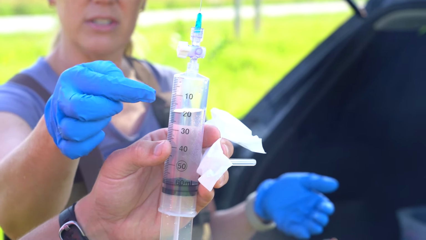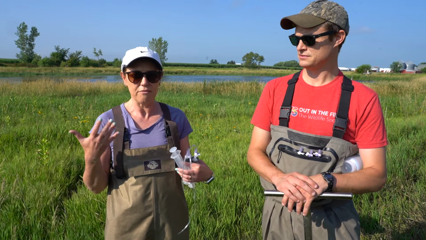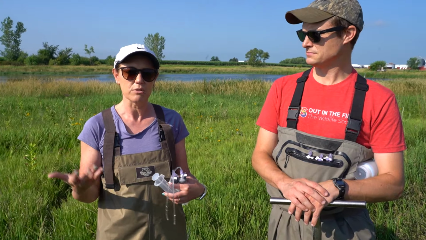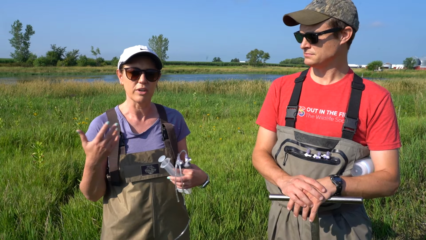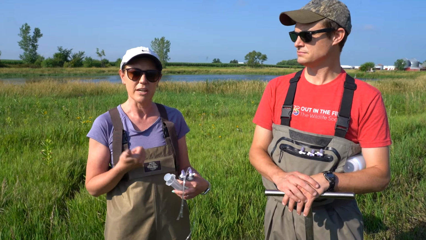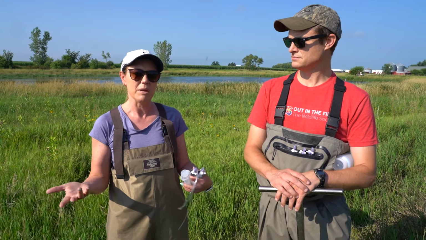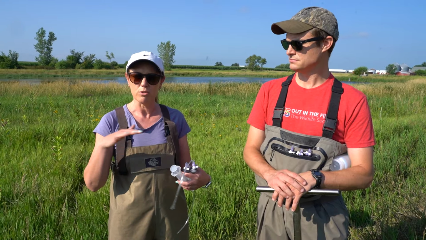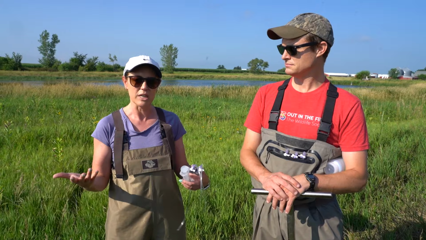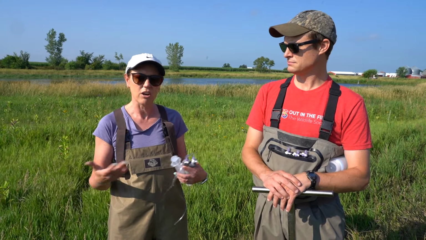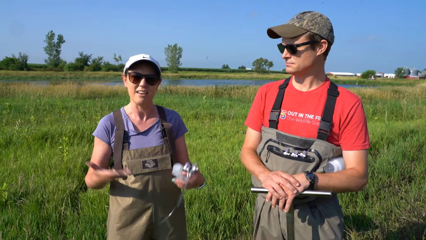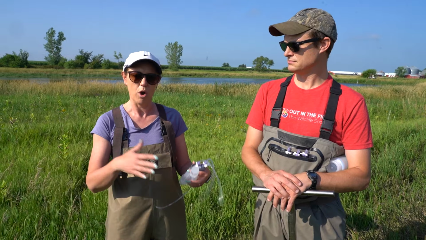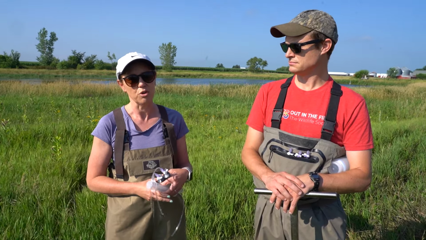Because these wetlands are doing a lot for improving water quality, those same microbes that do that work also can create greenhouse gases, namely nitrous oxide and methane. So we're going to be measuring the amount of those gases dissolved in the water, doing some analysis back at the lab later to be able to understand the net impact of these on water quality as well as potential for climate impacts.